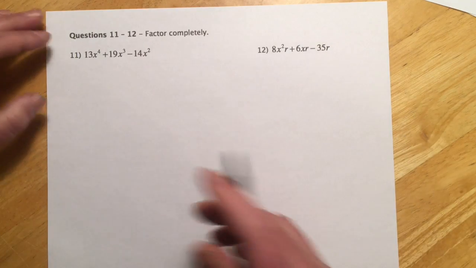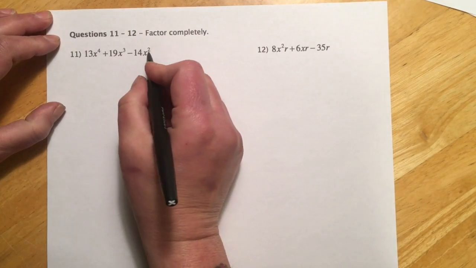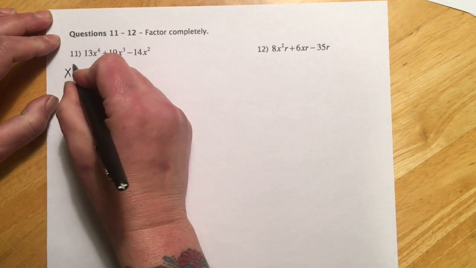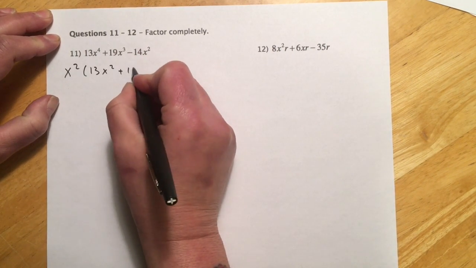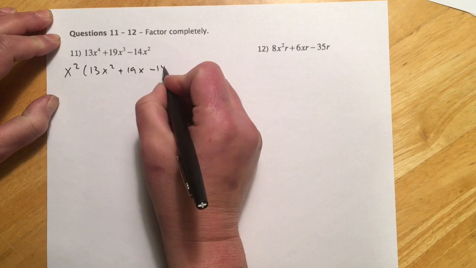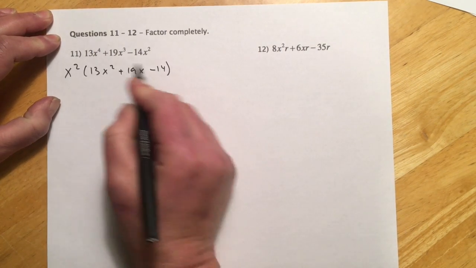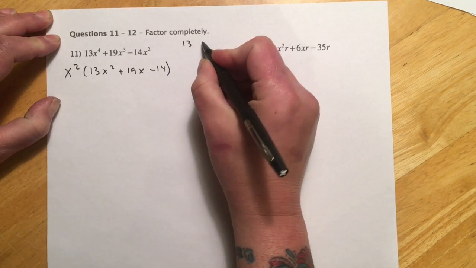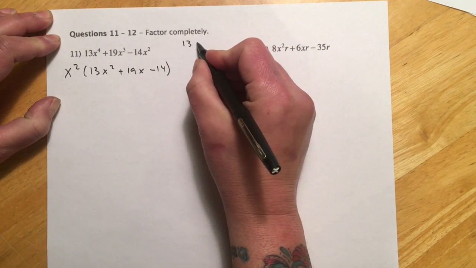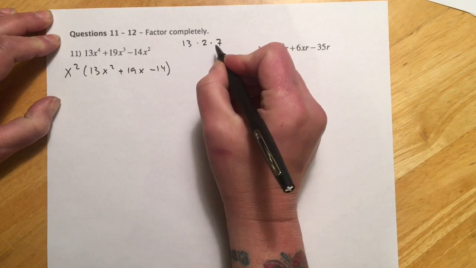Okay, these last couple are tough, and these are the ones I'd have you try. So we'll get an x squared out of the way. 13x squared, 19x minus 14. So again, 13 times 14, it's kind of a big number. So I would probably think of it as 13. And that 14, I would just think of as a 2 times a 7.